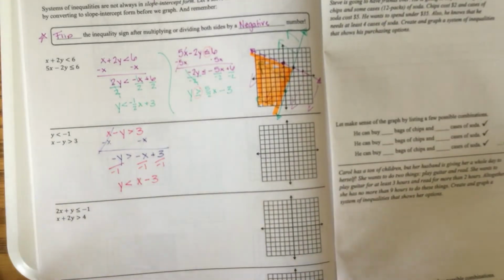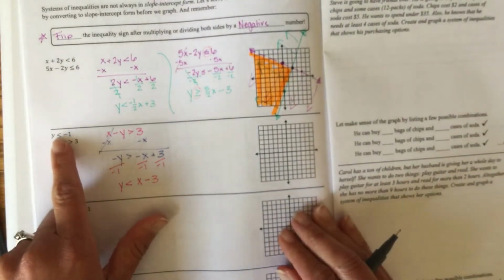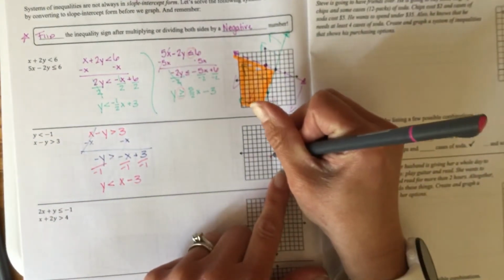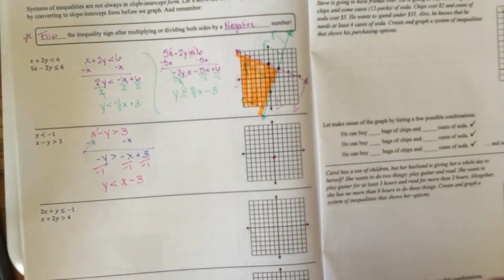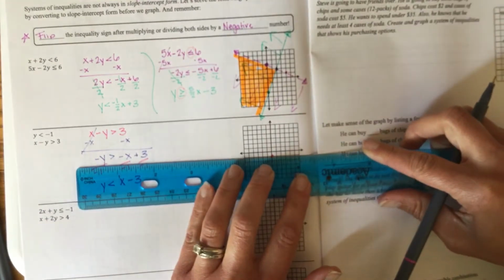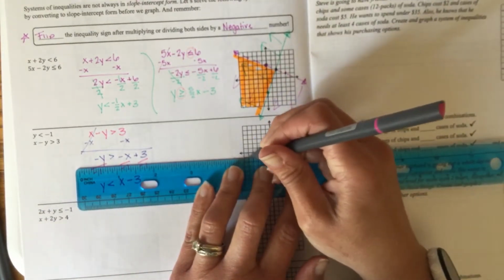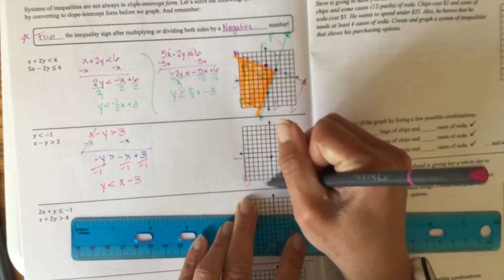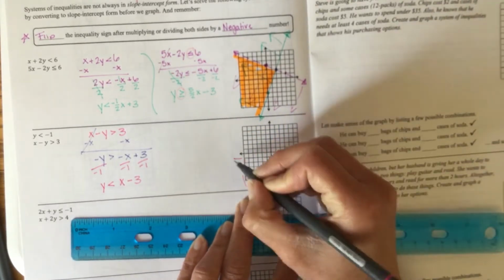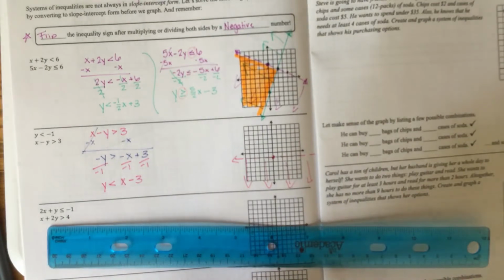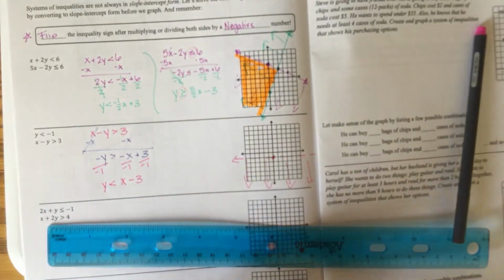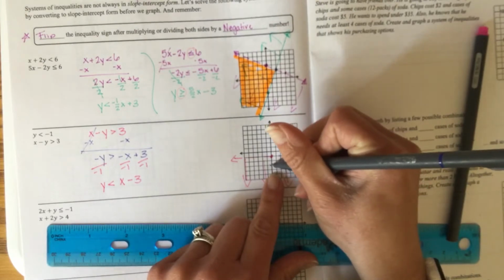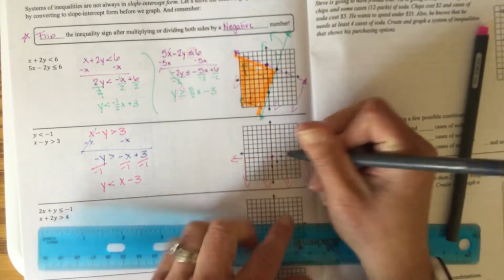So my first equation crosses my y-axis at negative 1, and it goes below, and it's a dotted line. Dotted, dashed, whatever you want to call it, going below. And then my other one is at negative 3, 1, 2, 3, with a positive 1 for a slope.